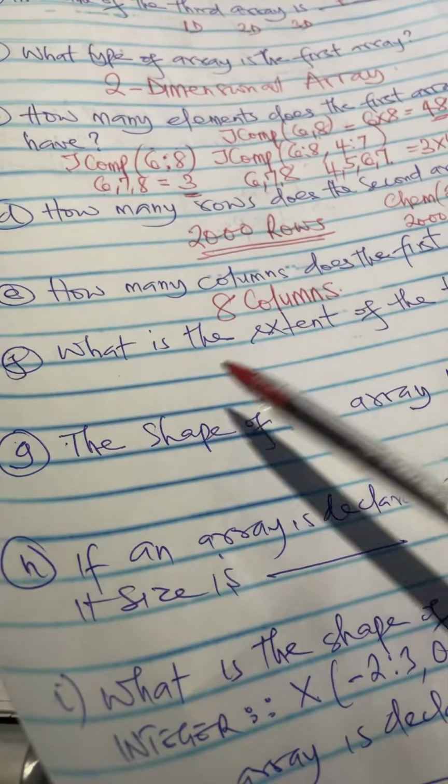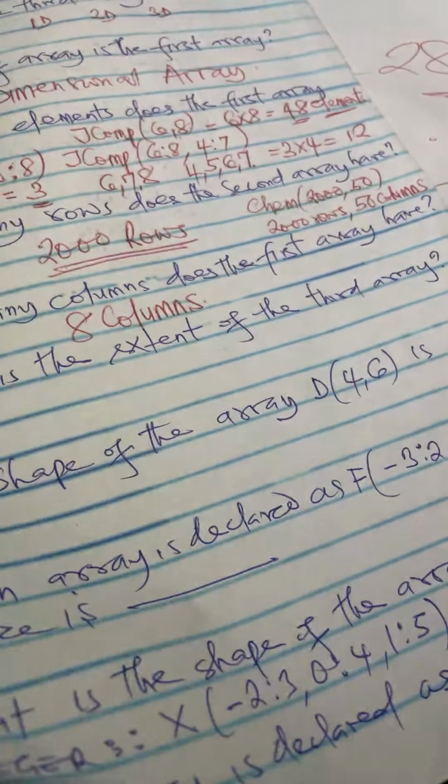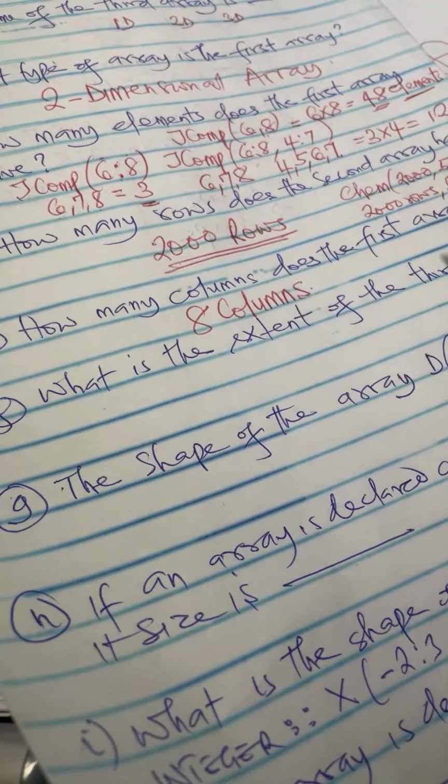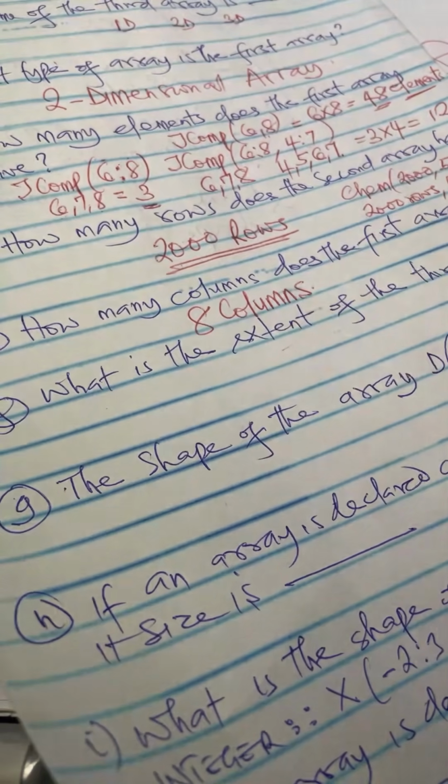Now for the next question, say what is the extent of the third array? Now I told you that an extent is the number of elements along a dimension. Don't forget, an extent is the number of elements along a dimension, which means that extent is like size. But extent is for one dimension, while size is for more than one dimension. Size can actually be one dimension too.